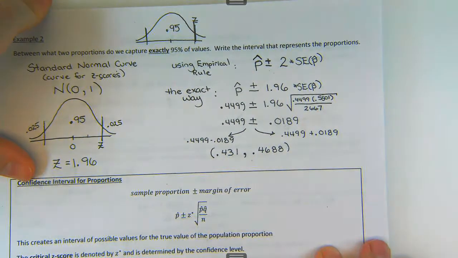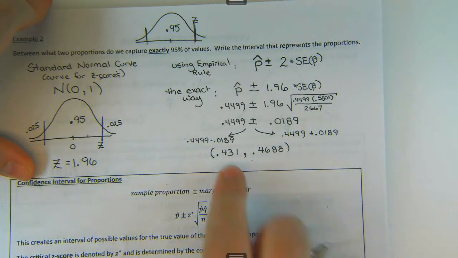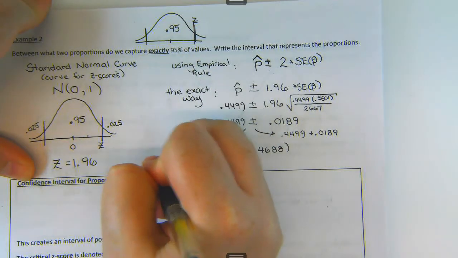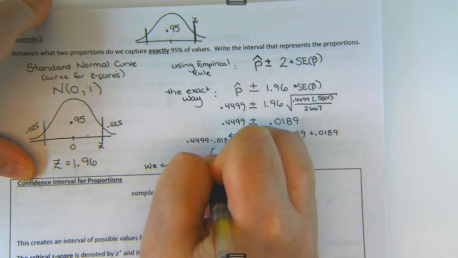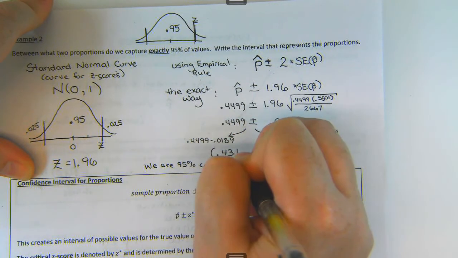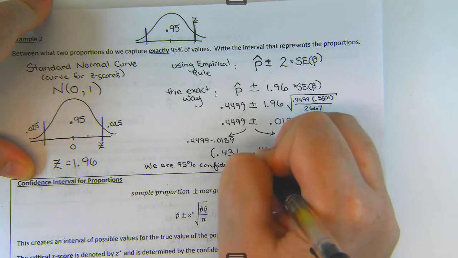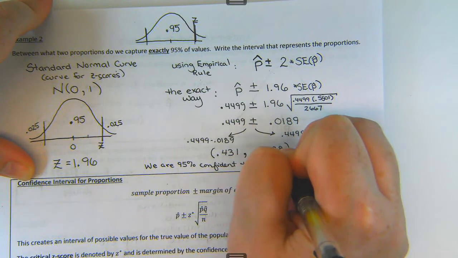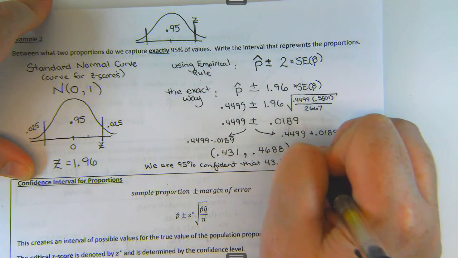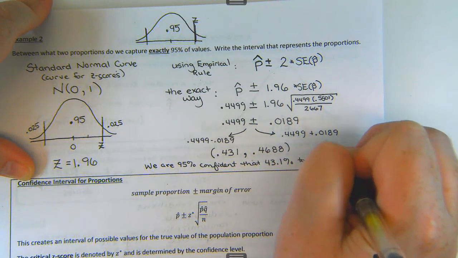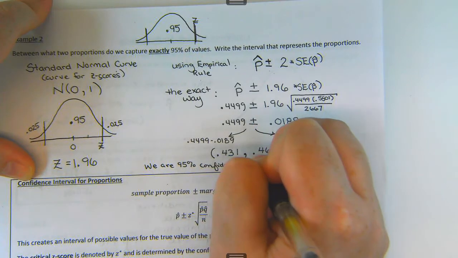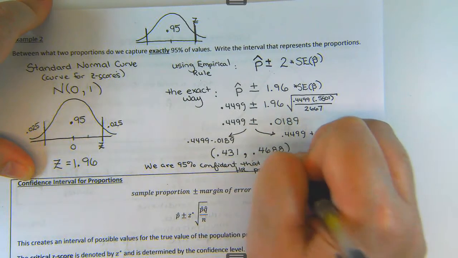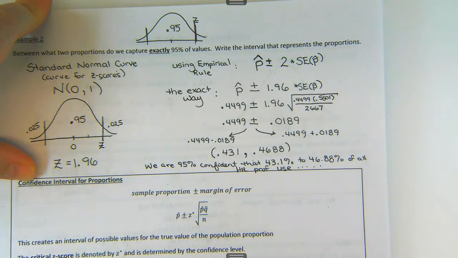So now, if we make our sentence, these are more accurate values. So we can say exactly we are 95% confident that, using these percentages, 43.1% to 46.88% of all HR professionals use social networking sites to research their job applicants.